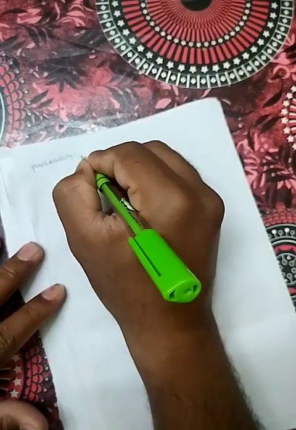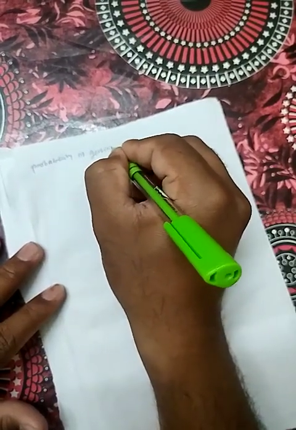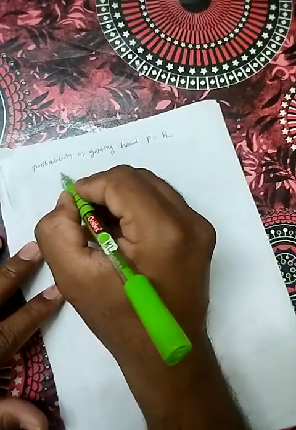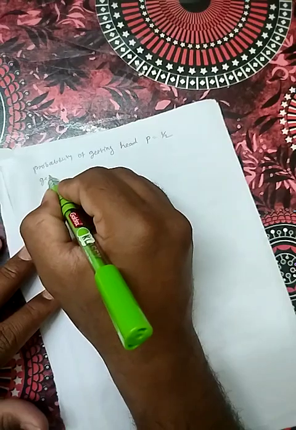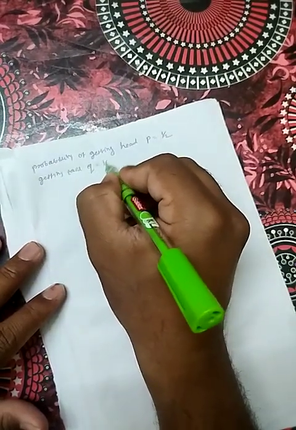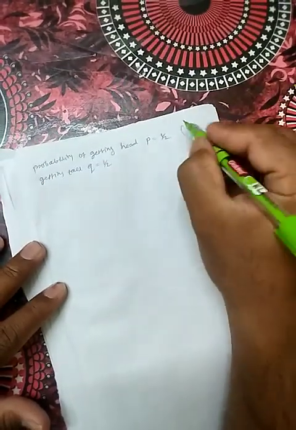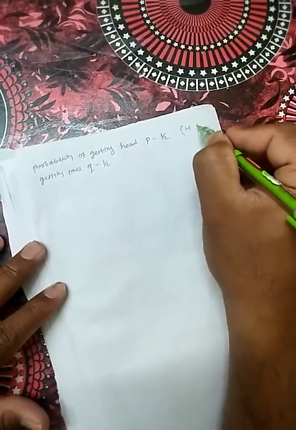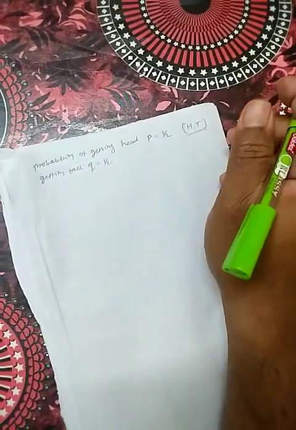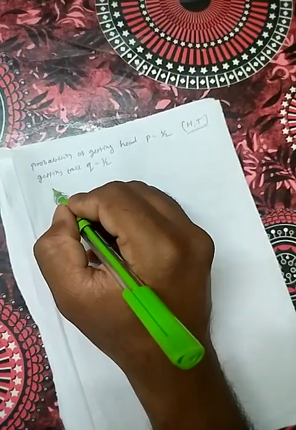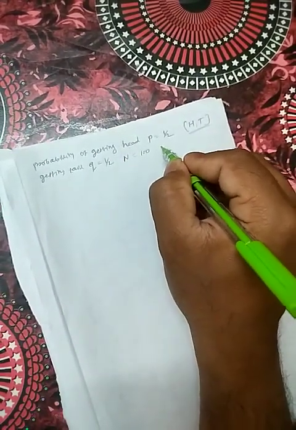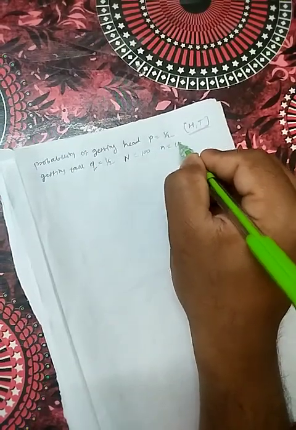Probability of getting head, p equals half, and getting tail, q is equal to half. Suppose there is a set, it has a head and tail, for one coin tossed. So capital N equal to 100 and small n is equal to 10.